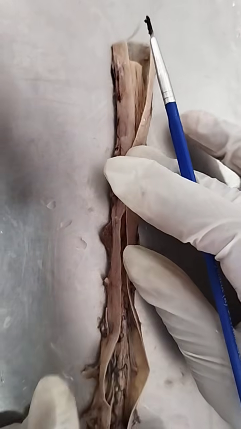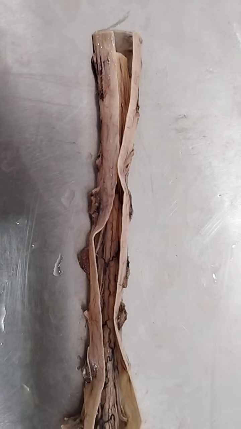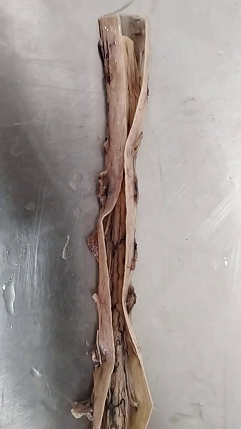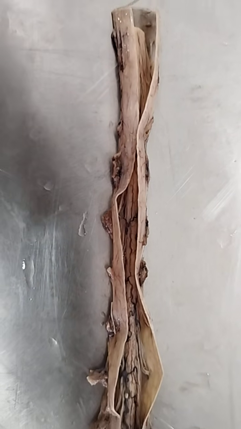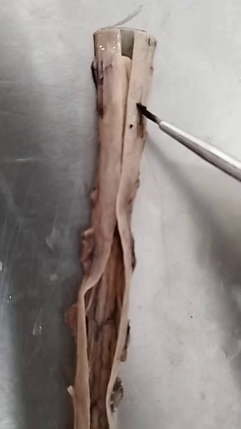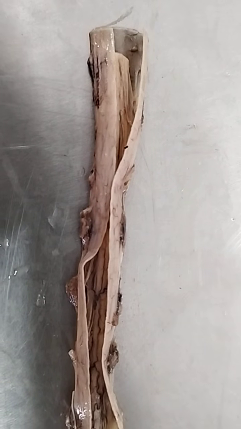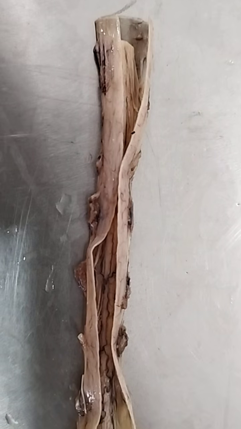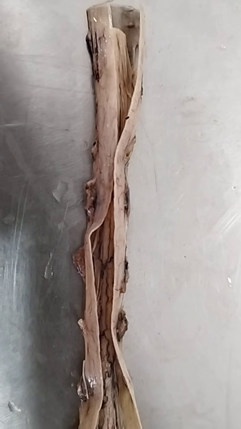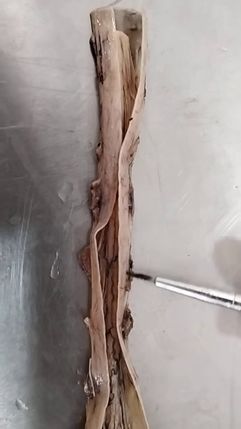From outside to inside, we can identify the dura mater, arachnoid mater and pia mater. Between them, the subarachnoid space is filled with cerebrospinal fluid. These are the meninges, a continuation of the meninges of the cerebellum and medulla oblongata. The dura mater has two layers in the cranial cavity, the endosteal layer and the meningeal layer. But only the meningeal layer continues as the dura mater of the spinal cord.